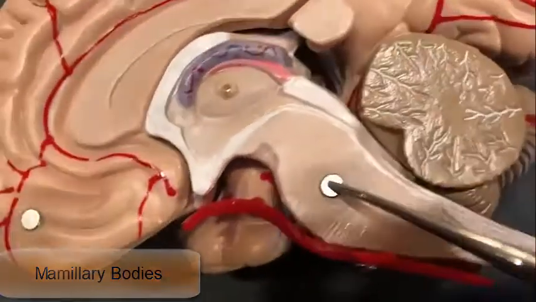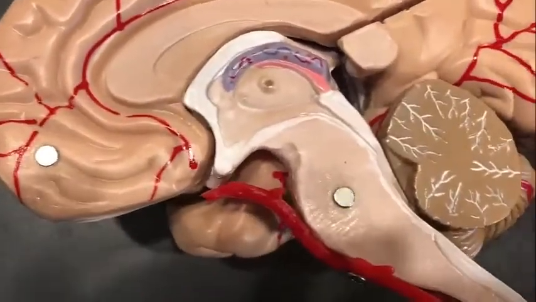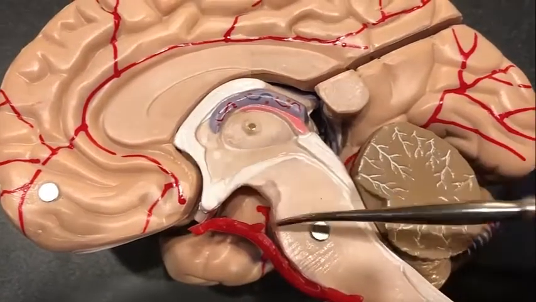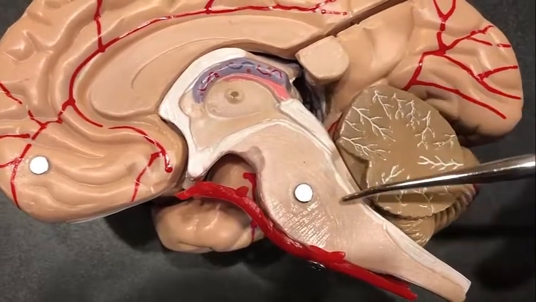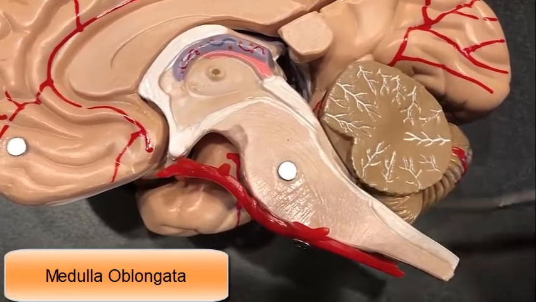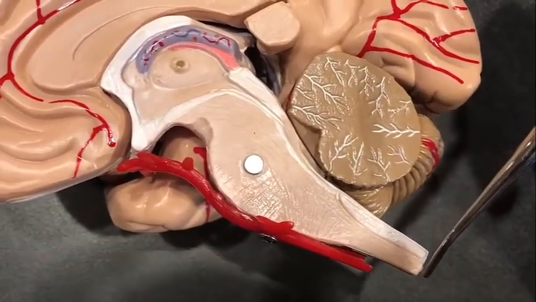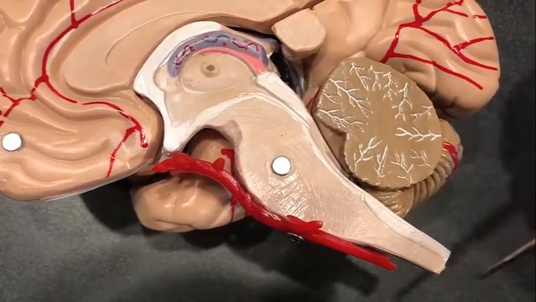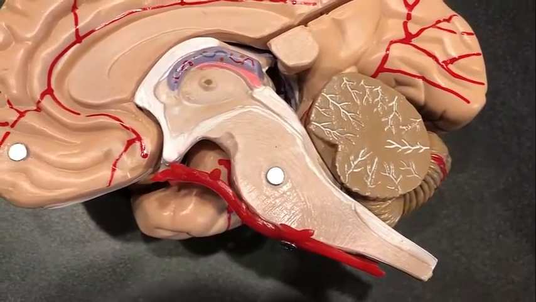Then we have the pons region. The pons region will have some of the peduncles as well as the midbrain that are going to anchor the cerebellum as well as the cerebrum to the brain stem. As we move from midbrain to pons, we get down to the medulla oblongata, and the medulla oblongata, as it crosses through the foramen magnum, becomes the spinal cord. There is a canal known as the central canal that will run down the spinal cord center.